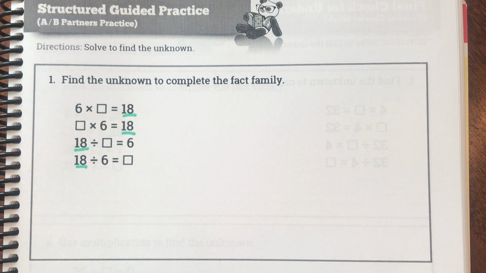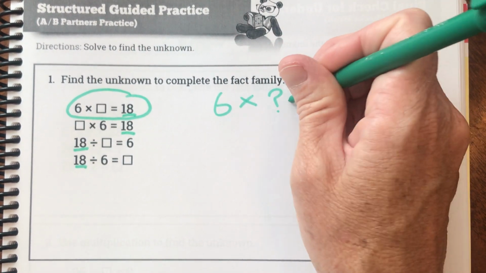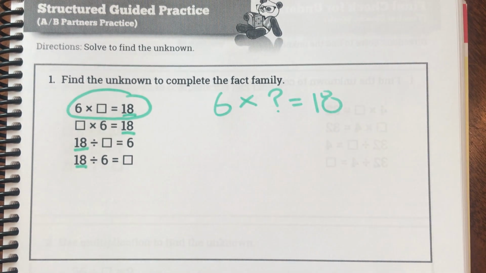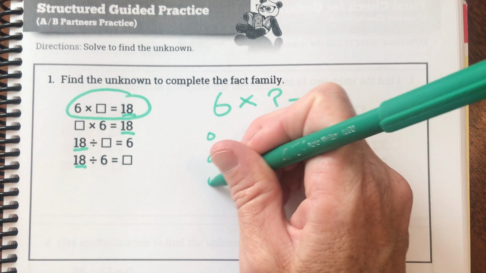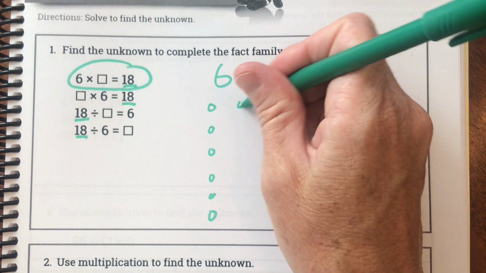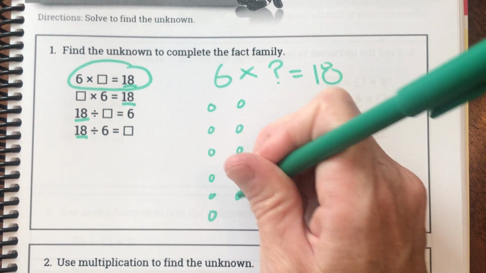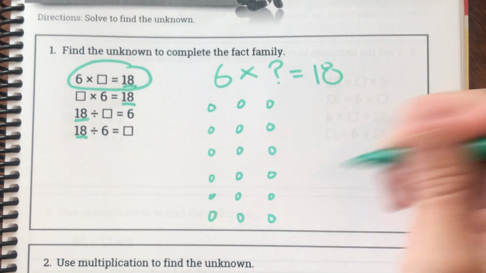Okay, so I think that this is the easiest one to use to help us find it. So 6 times what equals 18? Well, again, if you know your multiplication tables, you already have the answer. If you don't know them, then let's just do an array. So let's do our 6 groups. Ready? 1, 2, 3, 4, 5, 6, 7, up to 18.